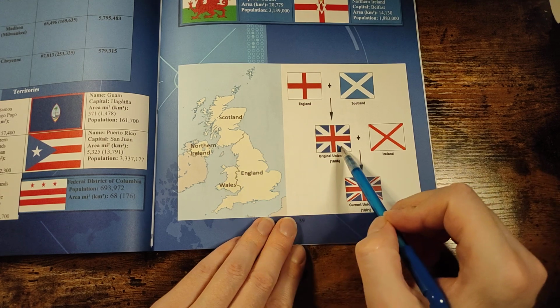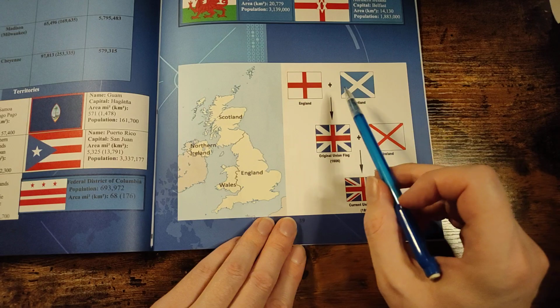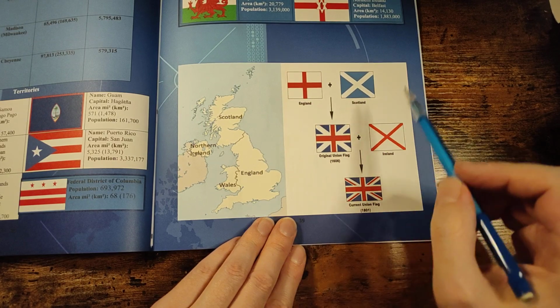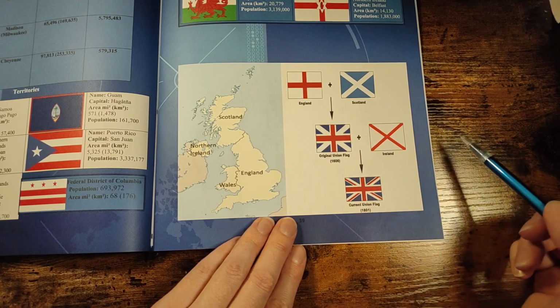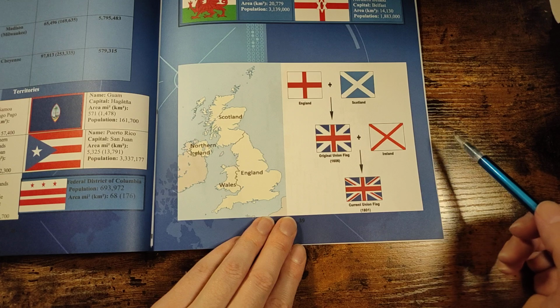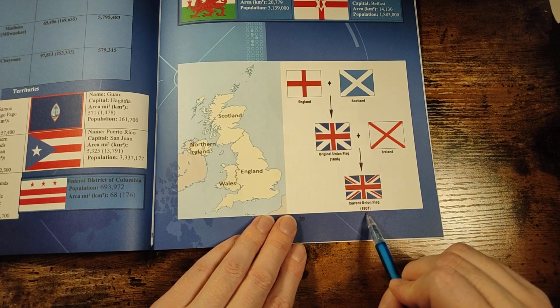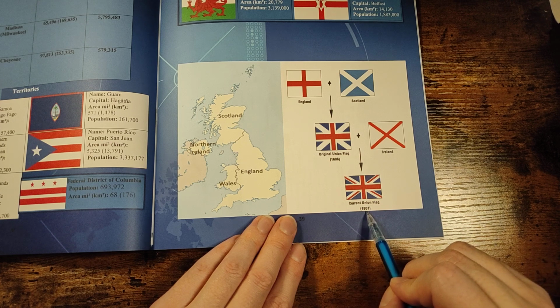So we didn't get a flag. We didn't get our flag on here. So it was made up of England, Scotland and the occupied Ireland, and that's what made the Union flag. Oh yeah, there we are, 1801, so I was about 100 years out, but I was in the right century, 1801.